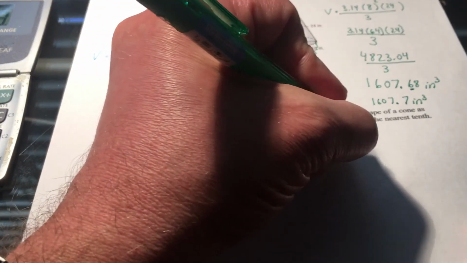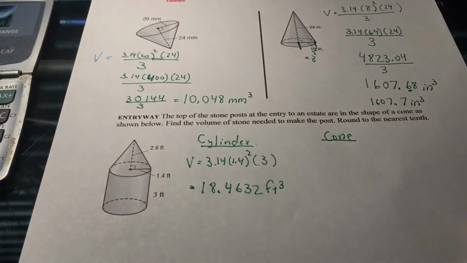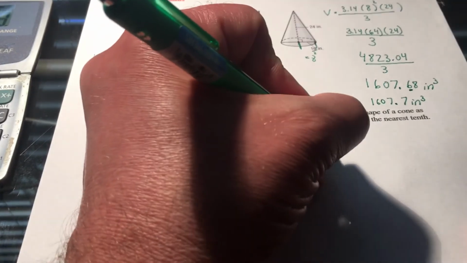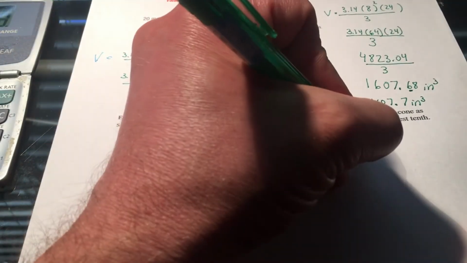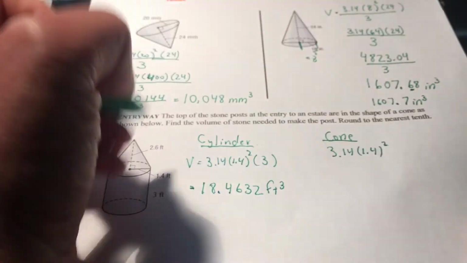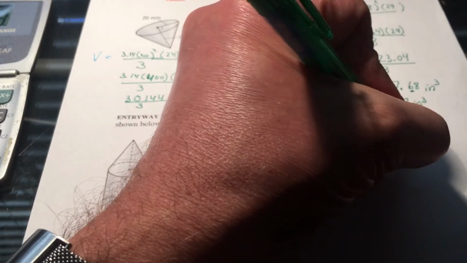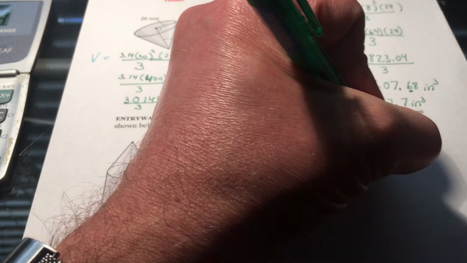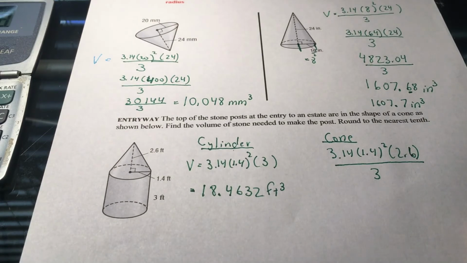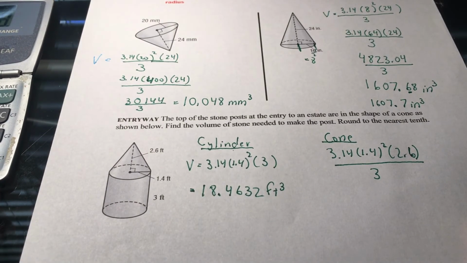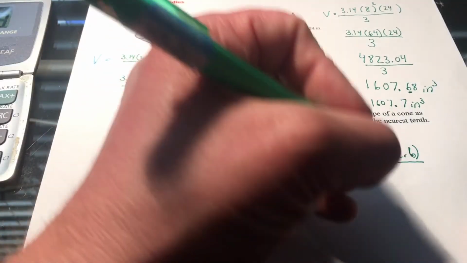Okay, now I have the cone. Well, the cone is what we just did up here, 3.14. The radius for this is the same, 1.4 squared, times the height, which in this case is 2.6. And all of that needs to get divided by 3. So again, I go 1.4 times 1.4 times 2.6 times 3.14 equals.